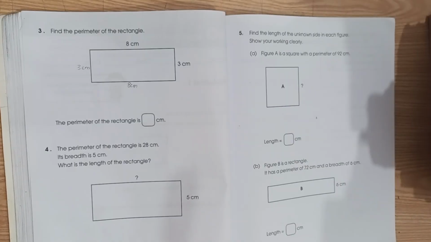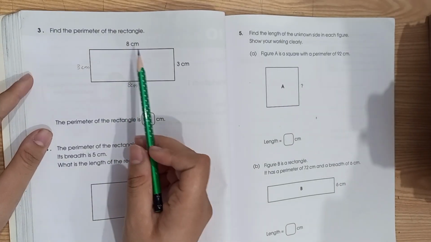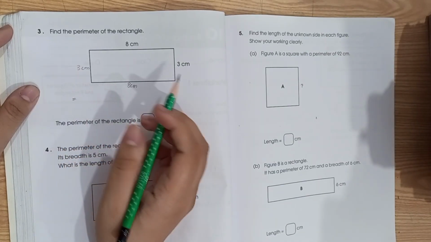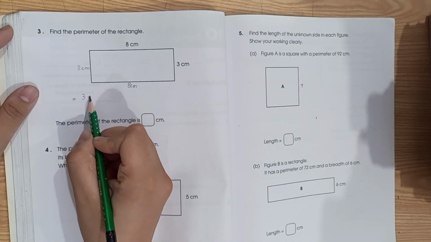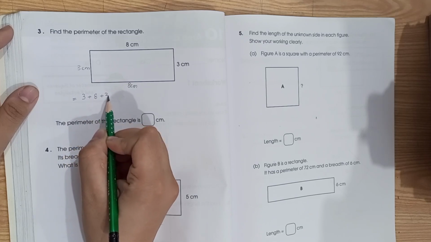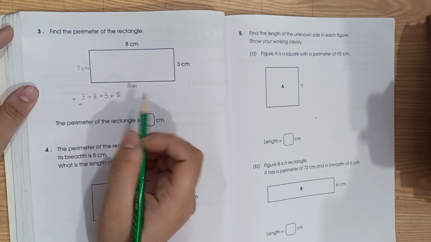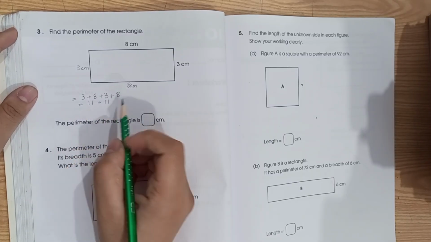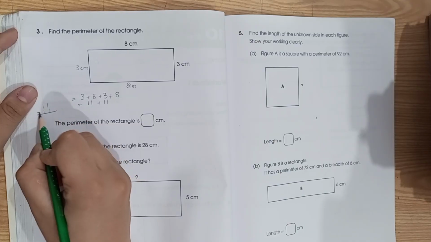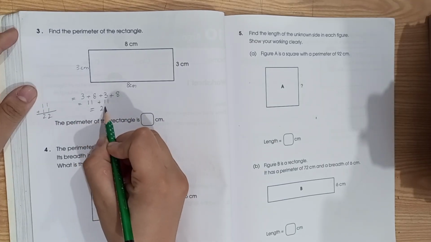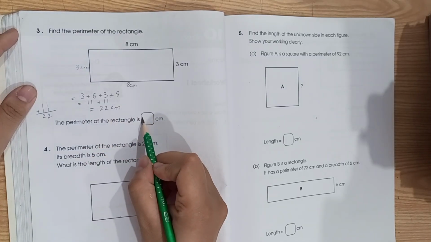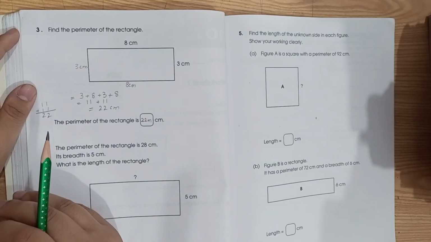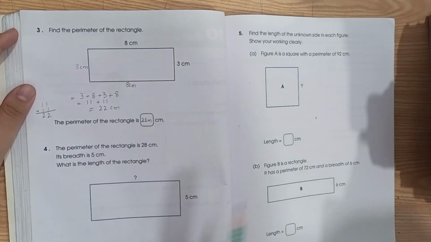Now, as we know, in the perimeter we calculate the sum of these four lengths together. We are just going to solve by adding all of these lengths together: 3 plus 8 plus 3 plus 8. 3 plus 8 is equal to 11. 3 plus 8 is also equal to 11. Now we add these two numbers together, so the answer becomes 22 centimeter. I hope this is clear to you now, because it is very much easier to solve this question.